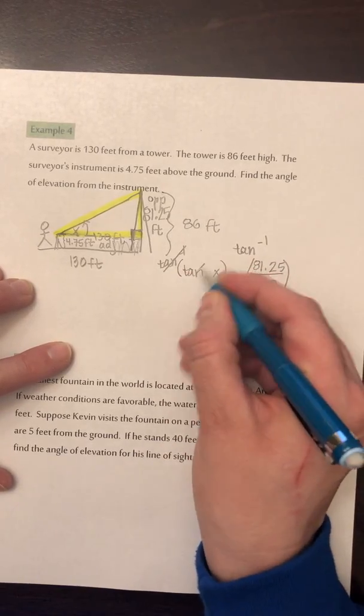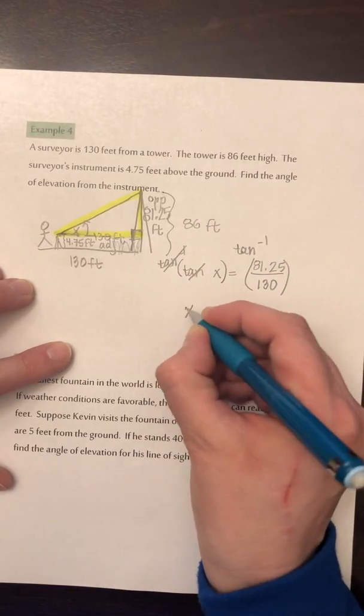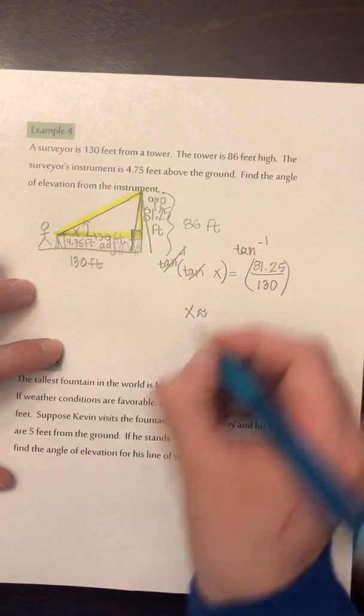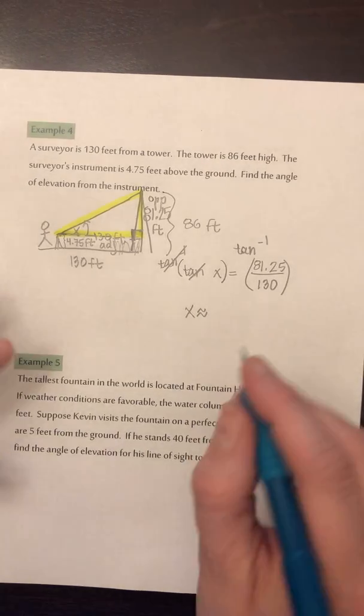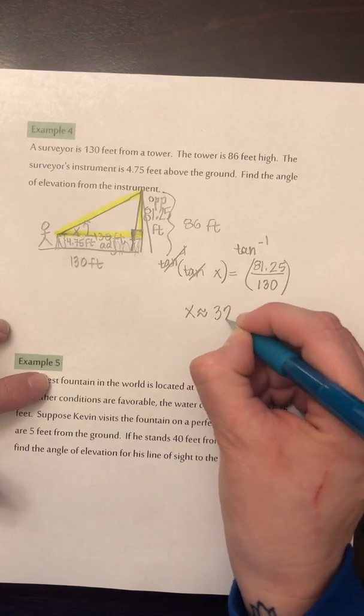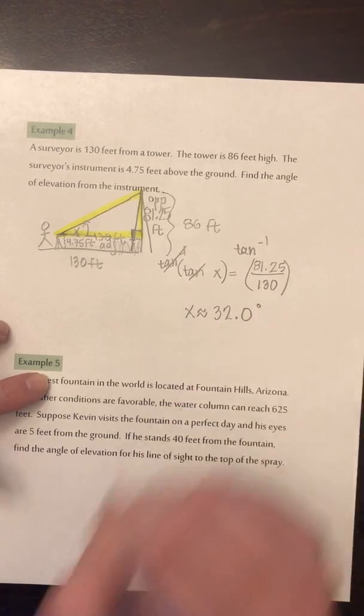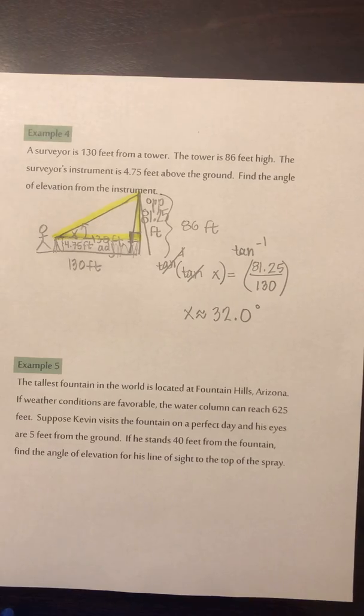So inverse tangent cancels out regular tangent, which means now we have X by itself. And now I need to plug into my calculator inverse tangent of 81.25 divided by 130. Again, we're gonna do to the nearest tenths place. So I'm getting approximately 32.0. Don't forget degrees, that's our unit of measure because we're finding an angle this time instead of a side. So our angle of elevation is approximately 32 degrees.